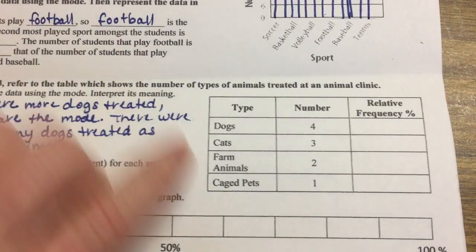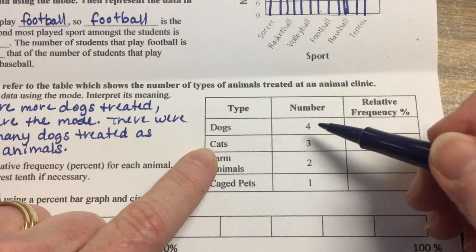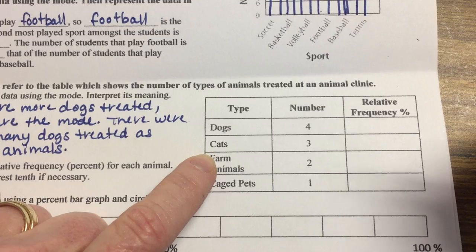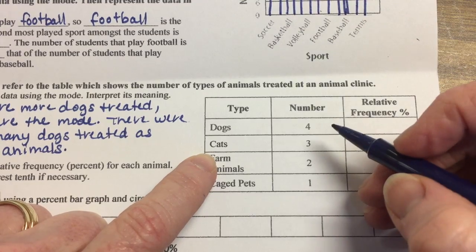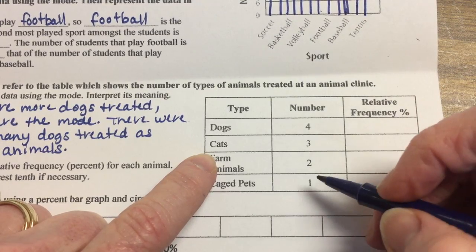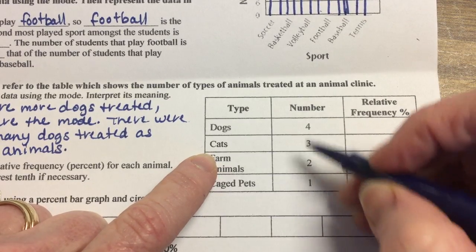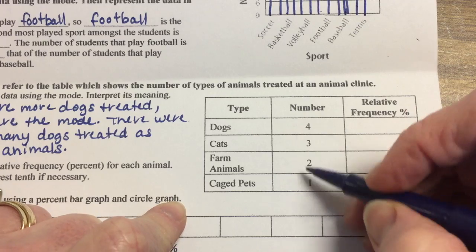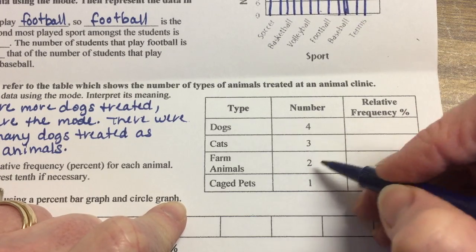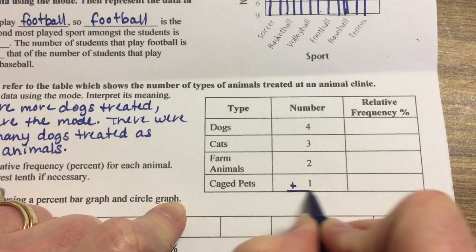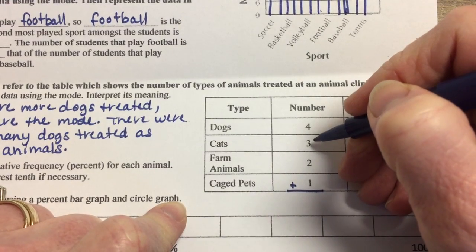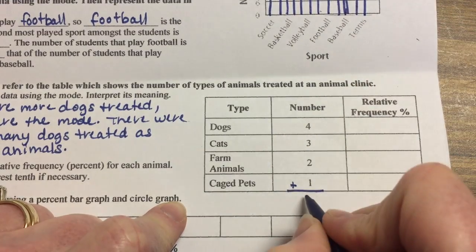So I'm going to come over to my table. I need to figure out the percent of each of these. Remember, percent is really a comparison, or a ratio, of the part to the whole. So I know there are 4 dogs, but what's the whole in this case? Well, that would be the total number of animals. So the first thing I need to figure out is how many total animals were treated. So I'm going to add up these numbers. 4 plus 3 is 7, plus 2 is 9, plus 1 is 10.